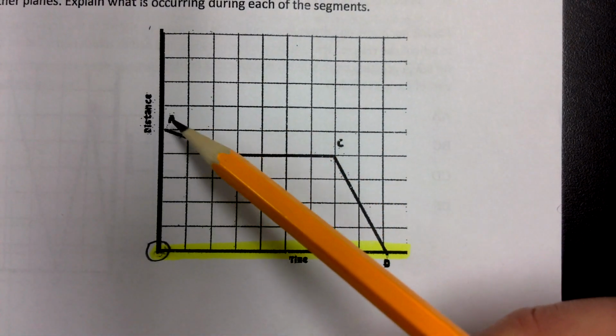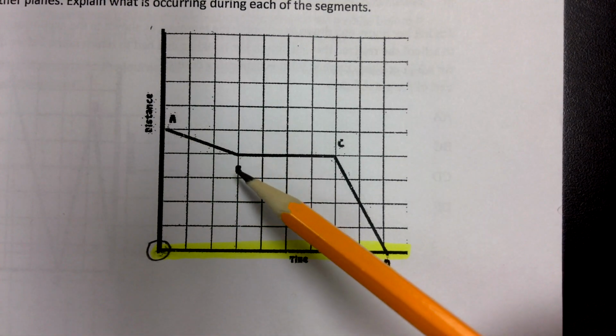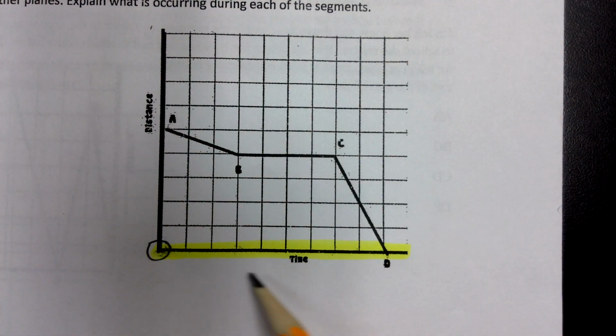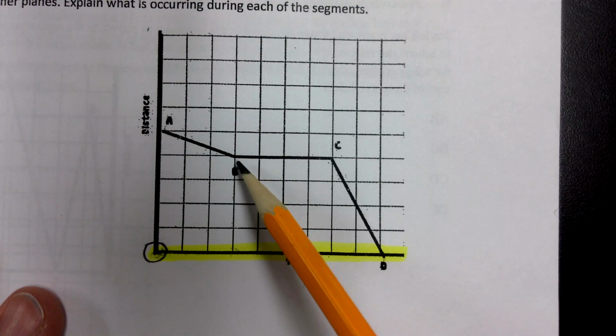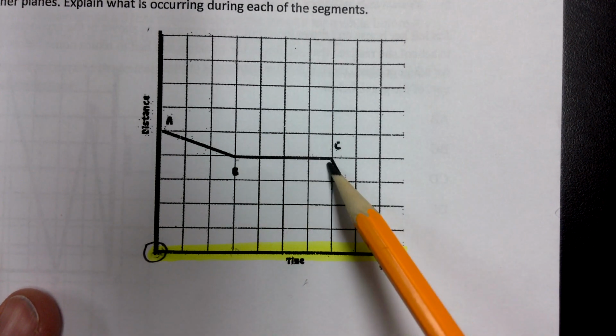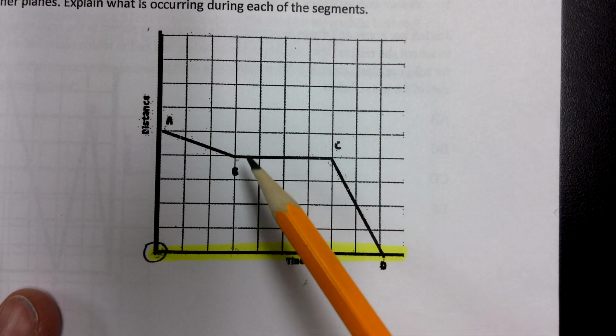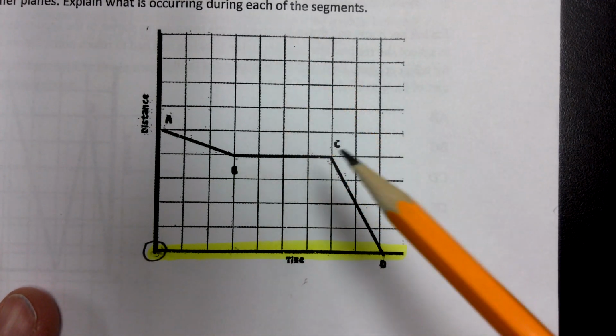So as time progresses, the object is coming towards this bottom line, or 0x, or the x-axis, yeah? And for some reason, for a specific period of time, it actually stops. It doesn't get closer, and it doesn't travel farther away. So we have to figure out why that is from the story in just a second.